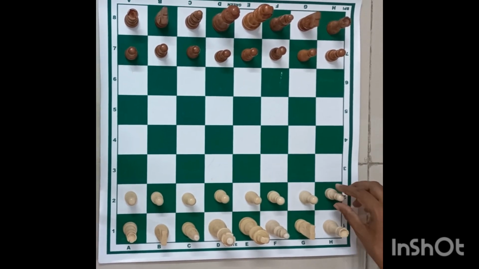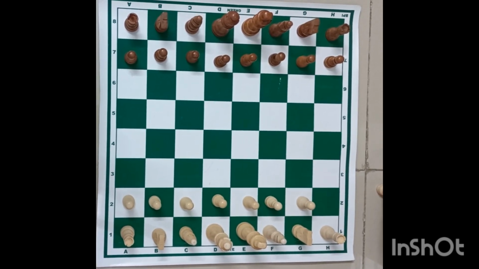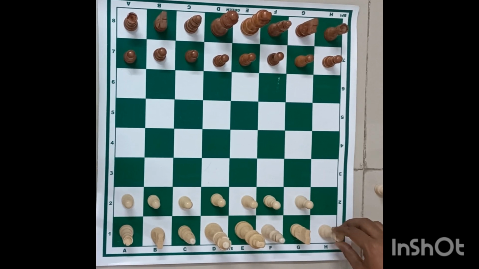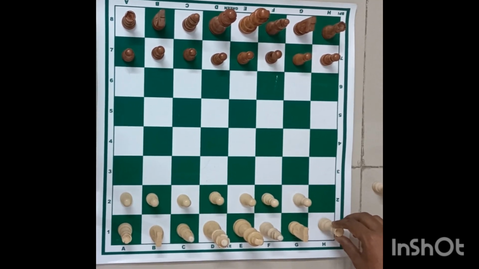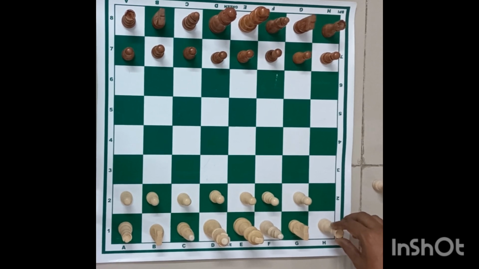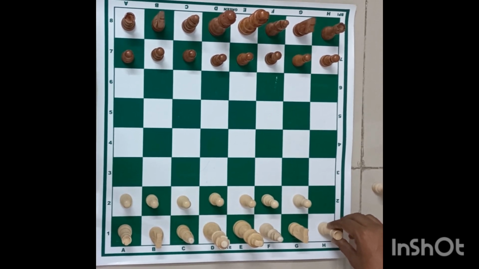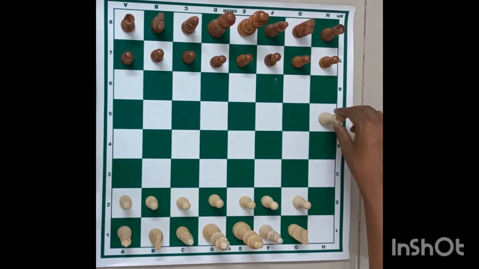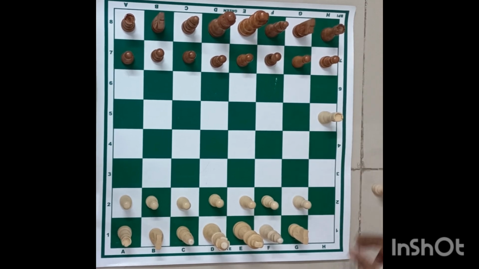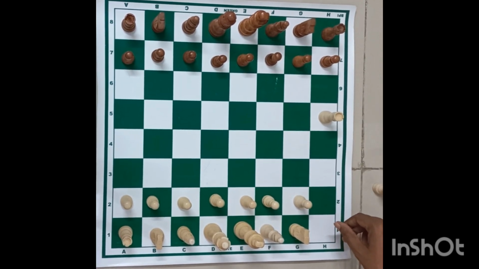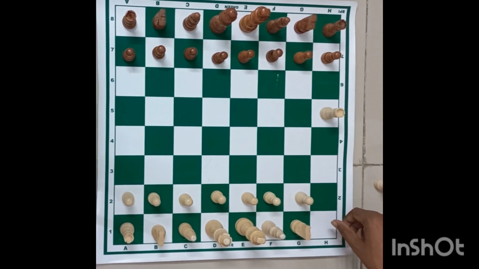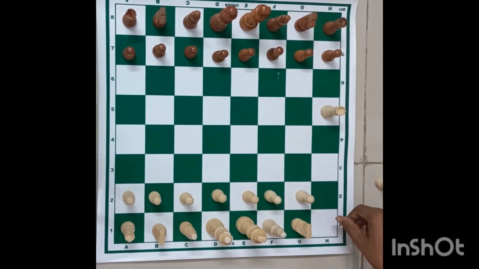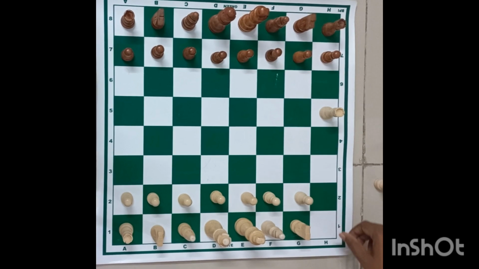Let me give you an example. Let's assume this pawn is not here. So this rook here has this H file open, right? So that is what is called a file. But let's say for example, if this rook is present here, this rook is in the fifth file, right? So to summarize, the horizontal ones are called ranks and the vertical ones are called files.